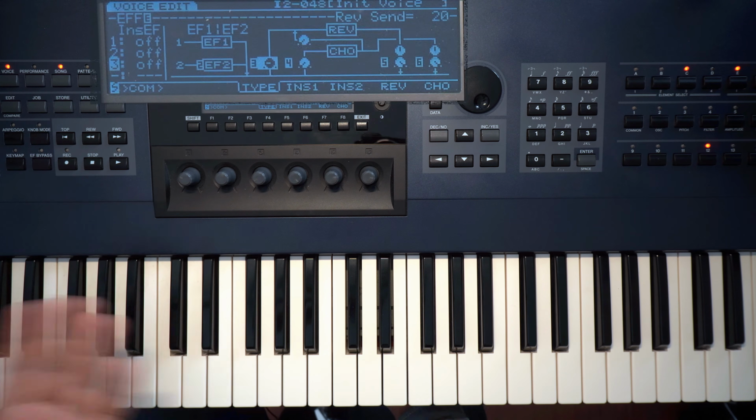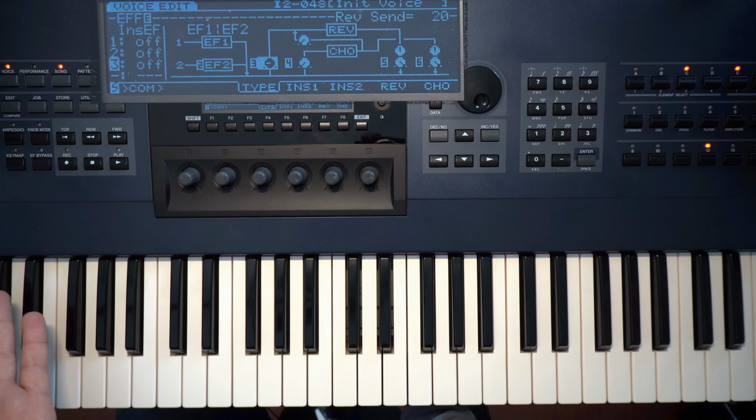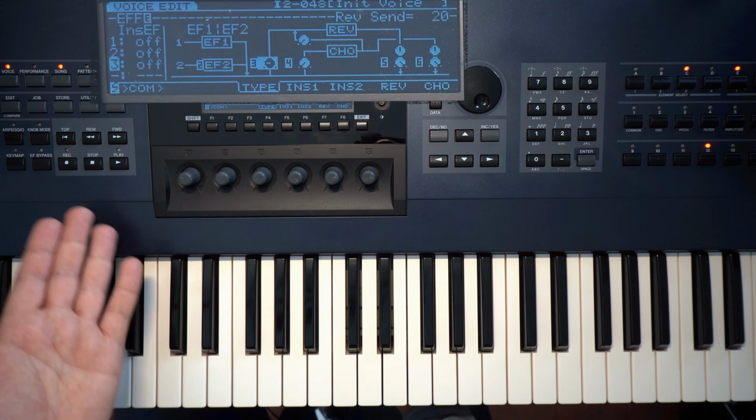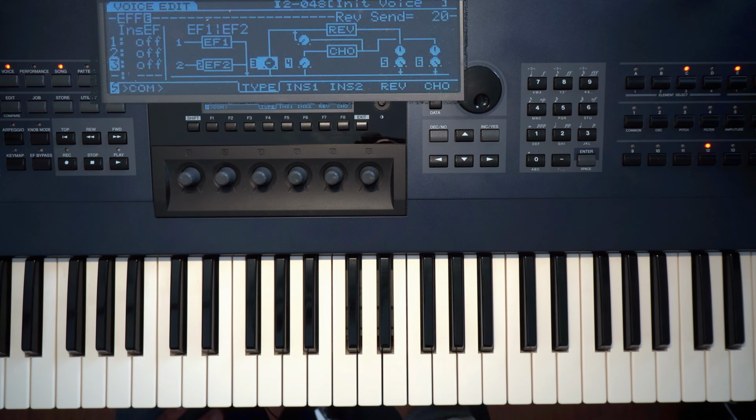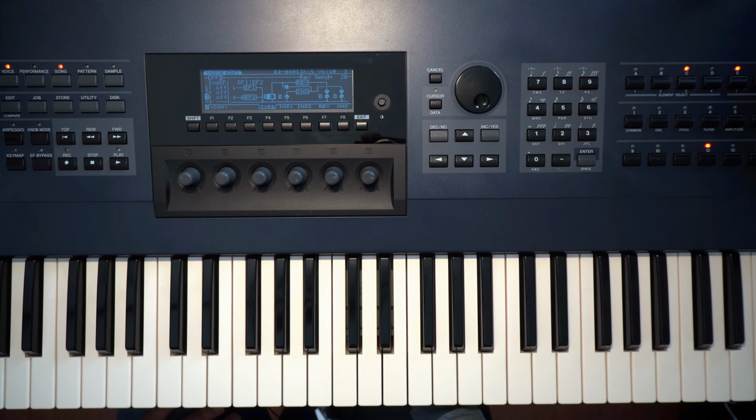You can try to sample your own sounds, for example, your own voice, and just load it into the RAM of the EX5 and then start creating self-modulated sounds. Yeah, and that's it for today.